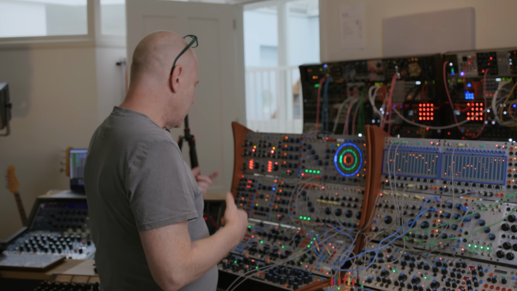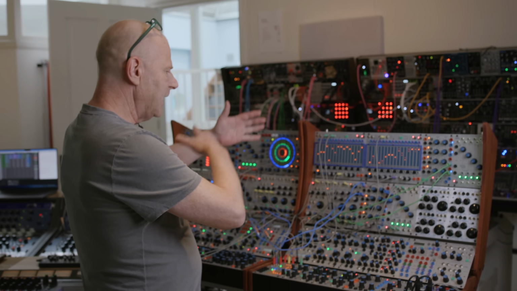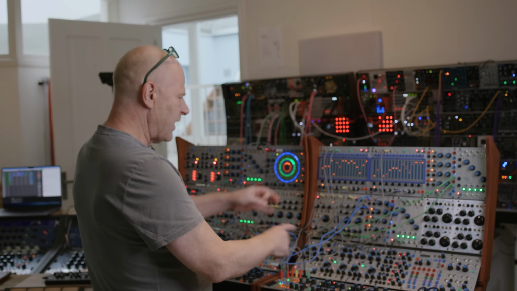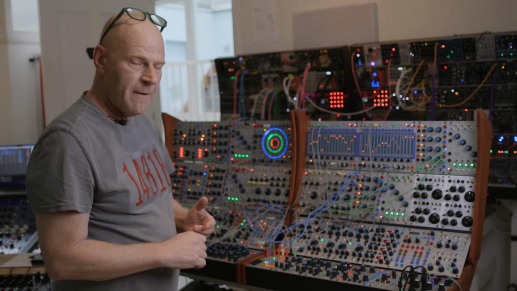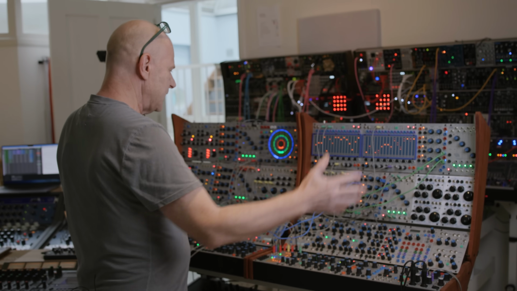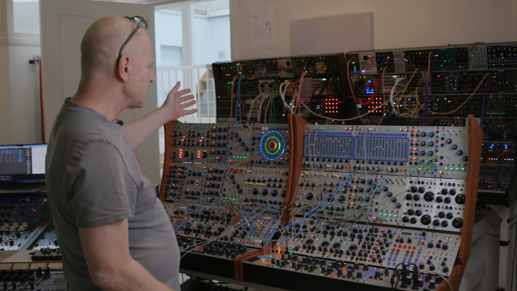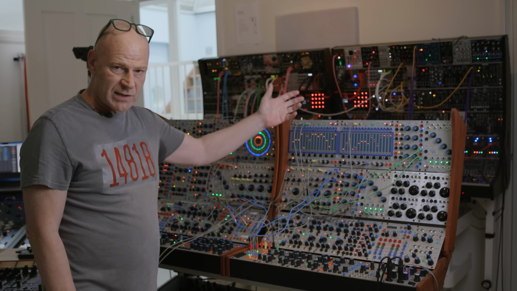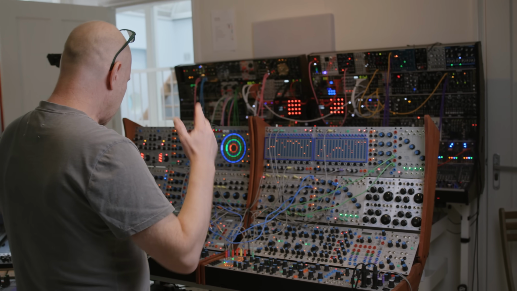So I'm going to show you by playing around with all these faders and knobs and whatsoever, what you can do with this system with some filters added from the Eurorack and some effects added from the Eurorack. So here we go.